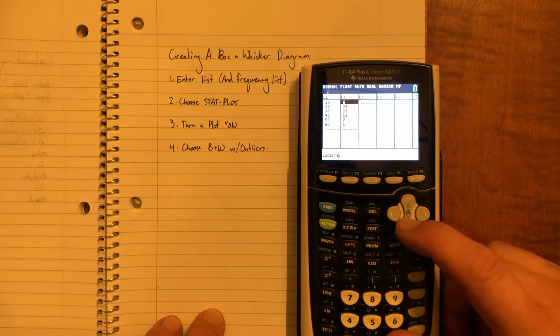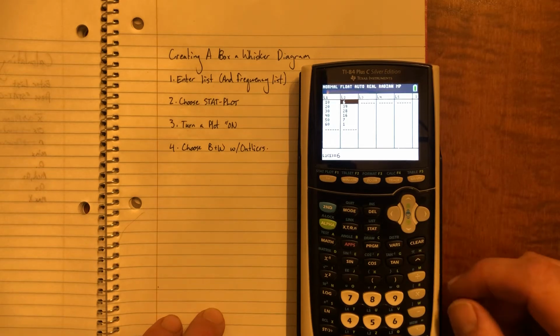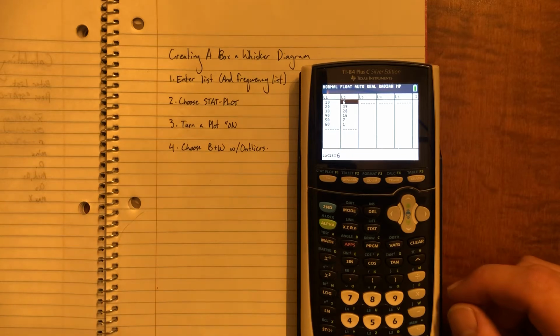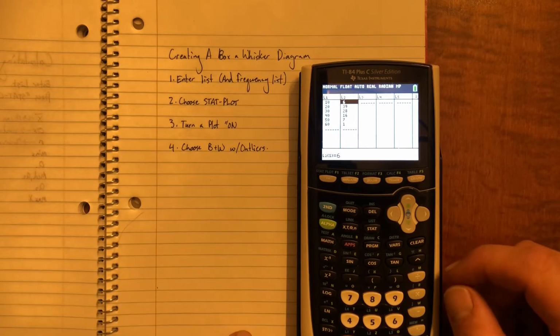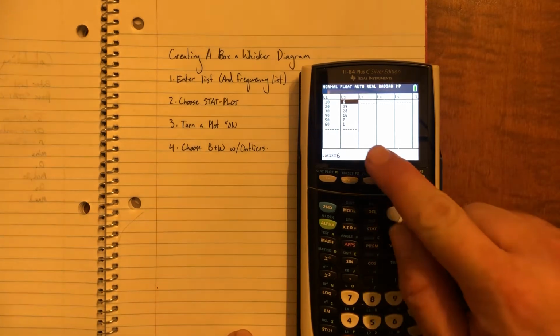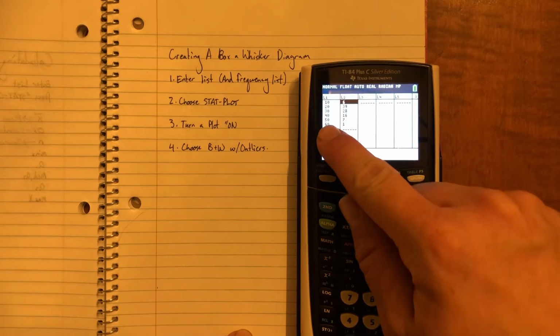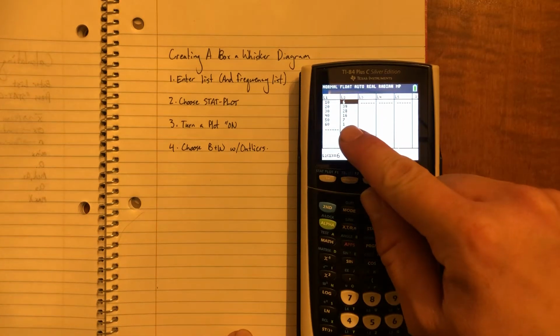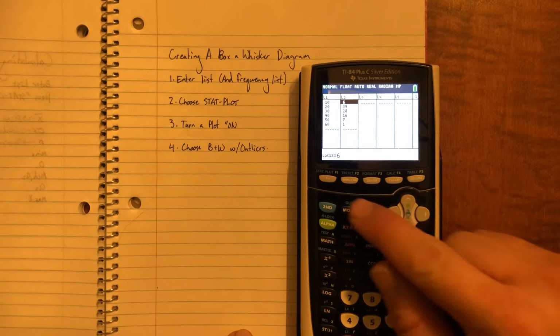So of the people tested, 6 of them could sprint for less than 10 seconds. 39 of them could sprint for less than 20 seconds. 28 could sprint for less than 30, and only 1 could sprint for between 50 and 60 seconds. So this could be data talking about how long people could sprint for. Now, suppose I wanted to plot this in a box and whisker diagram. So L1 is my uppers, and L2 is my observation frequency.